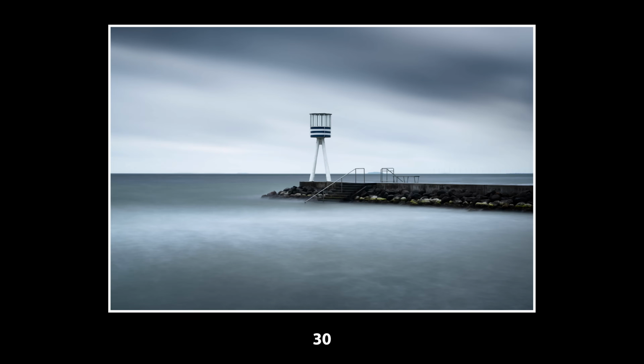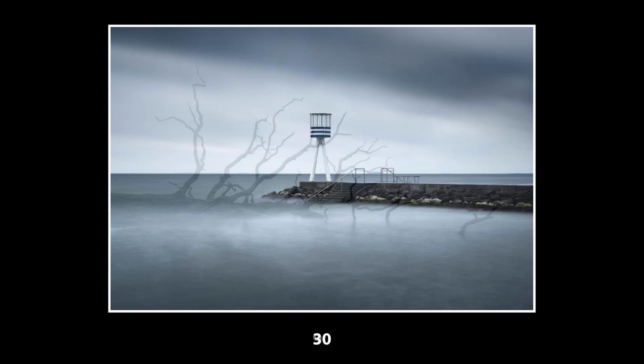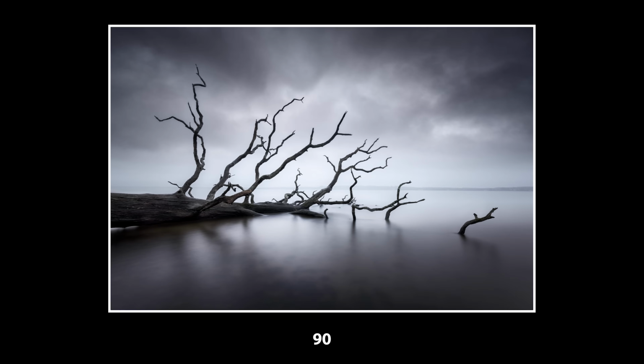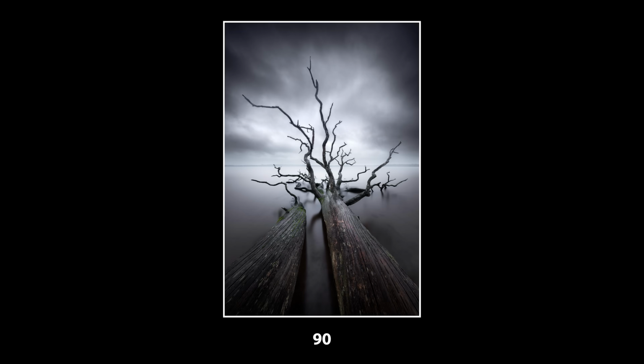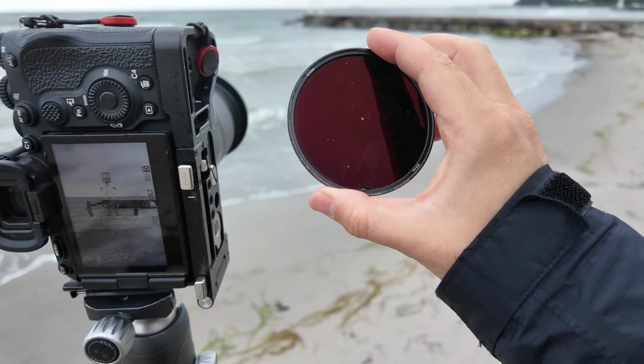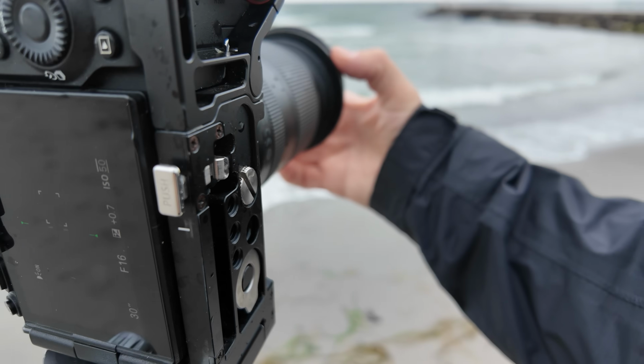Everything from 10 seconds and up to 2 and 4 minutes will give you this look. The longer the shutter speed, the more smoothed out the water will become. Do note that the effect will be limited beyond 2 minutes. You may also need to use something like a 10-stop filter to achieve those shutter speeds.